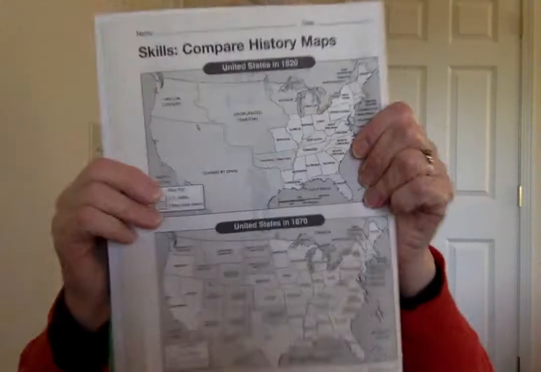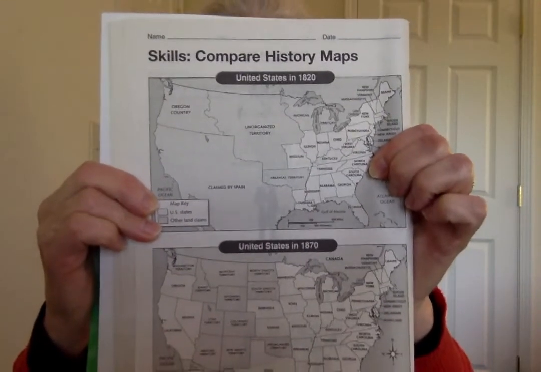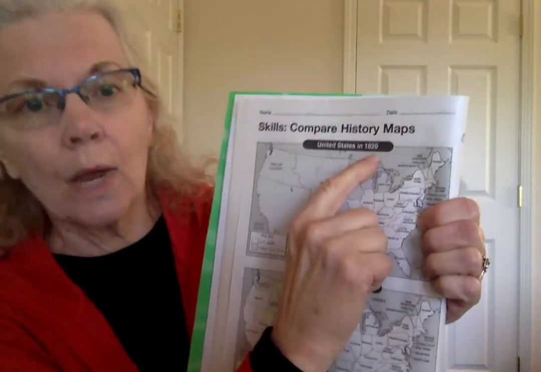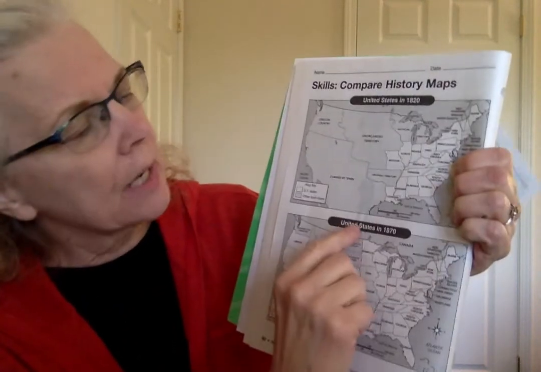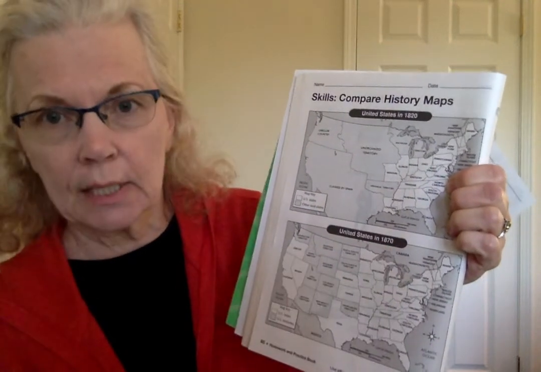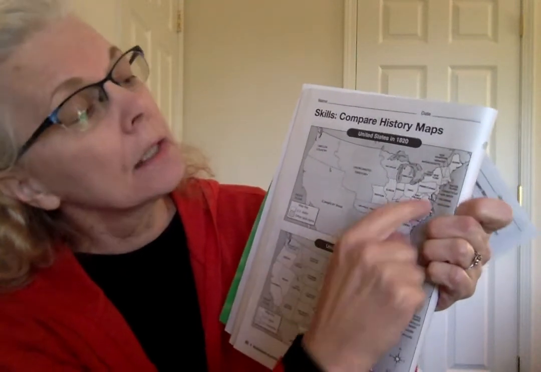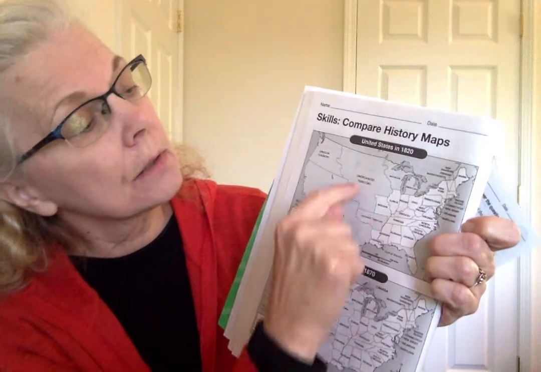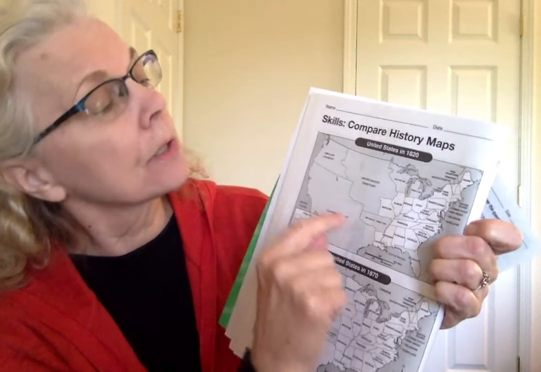So in our workbook, we're going to open to page 2 or page 60, where we see 2 United States maps. And again, it's important to read the titles. United States in 1820, United States in 1870, 50 years later. So this is the United States by 1820. You can see now that there's more states. There's still a territory, and there's all of these territories.